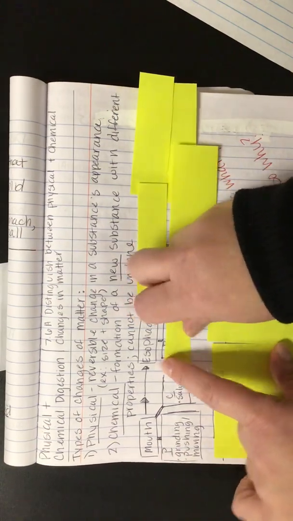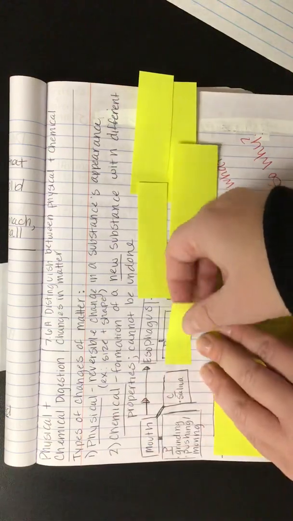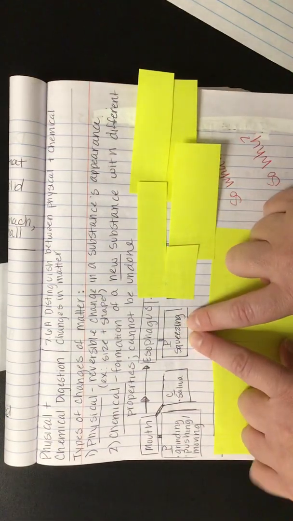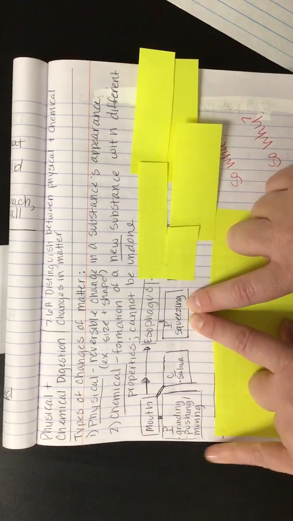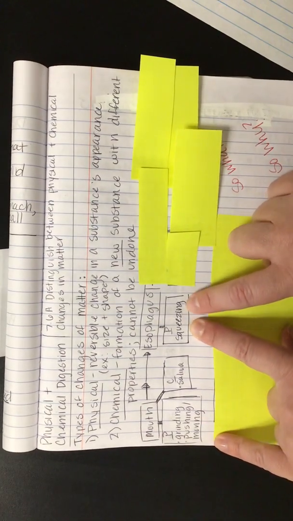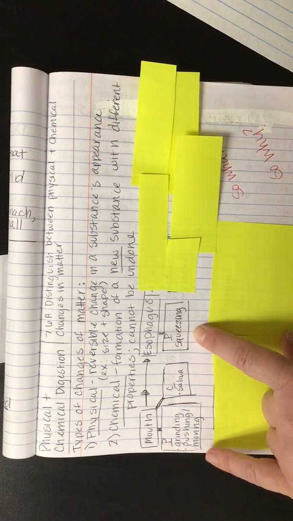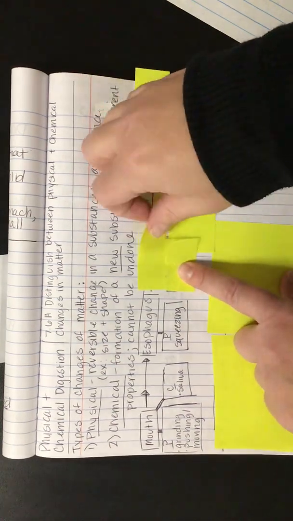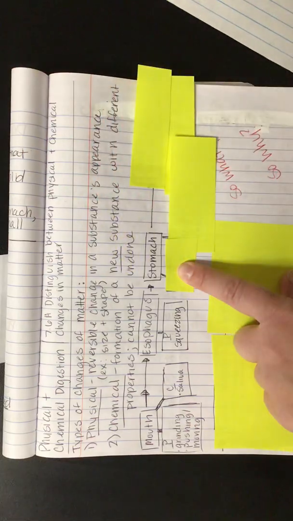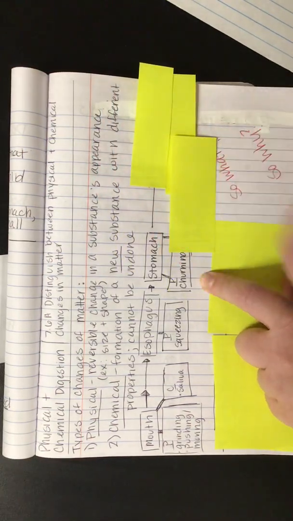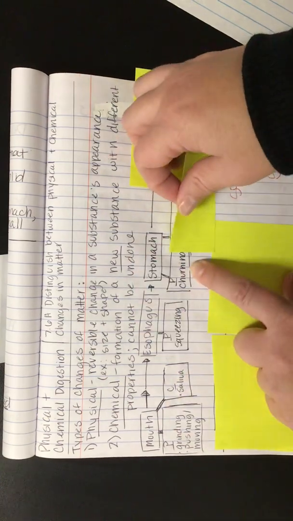Inside of our esophagus, we're going to have a physical change of squeezing. So we have muscles in our throat that squeeze the food as it goes down. Okay, from the esophagus, the food goes to the stomach. In the stomach, we have a physical change of churning.